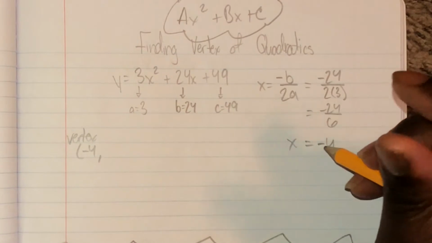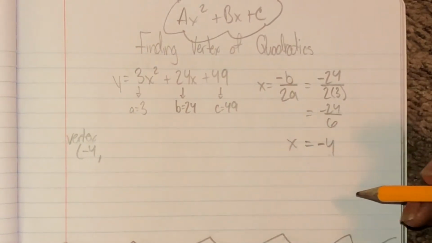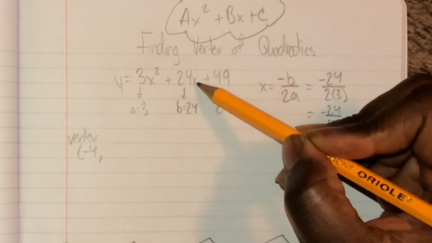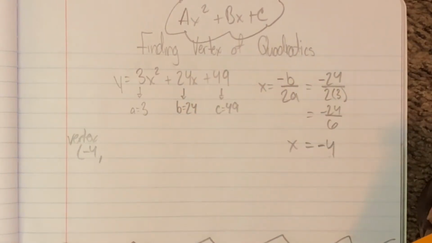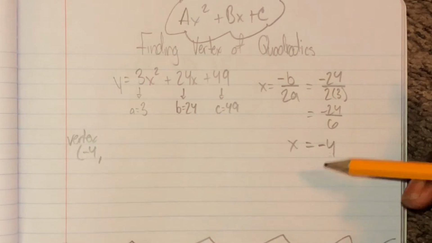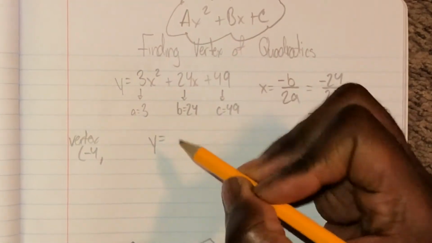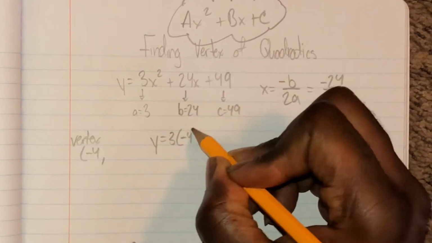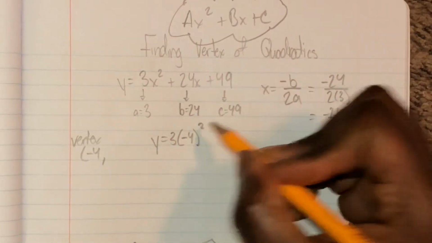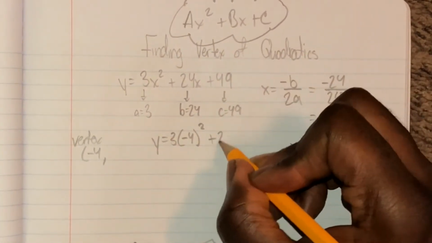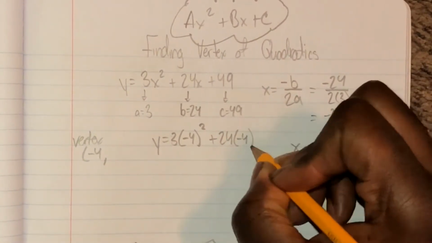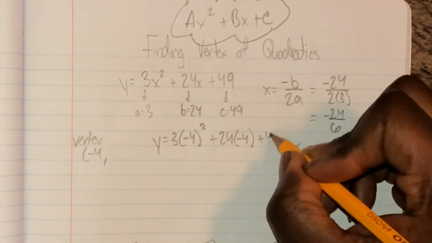So if I have negative 4 for my x value, all I need to do now is plug negative 4 into the equation where I see x. That will give me my y value. All right. So that is going to be y is equal to 3 times negative 4, close, squared, plus 24 times negative 4 plus 49.